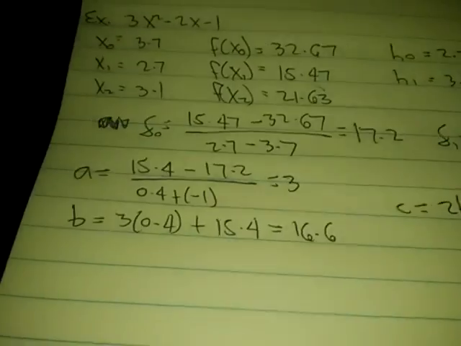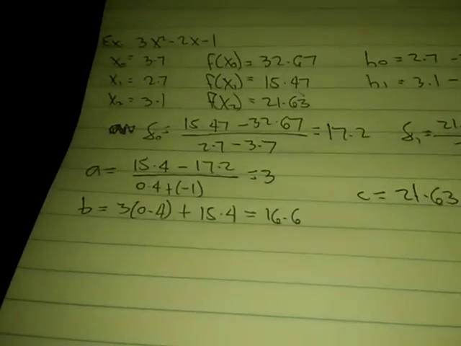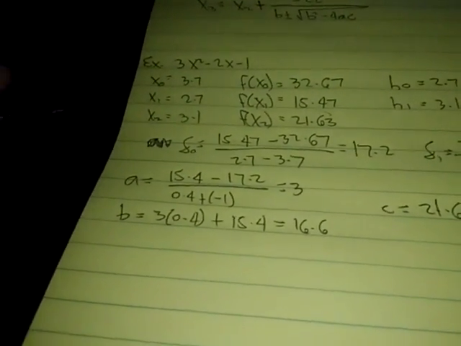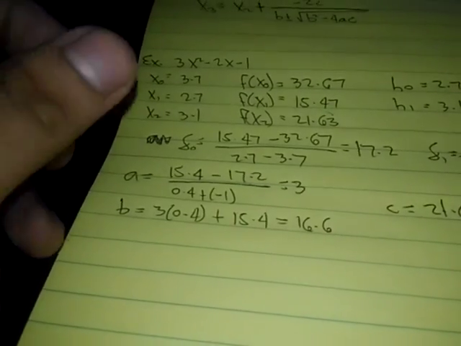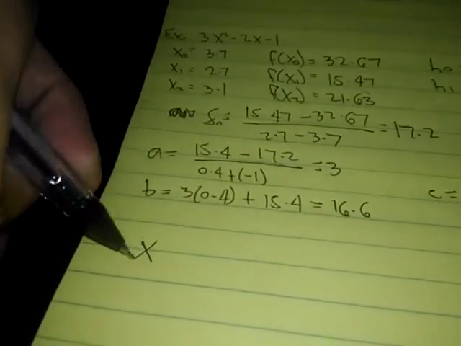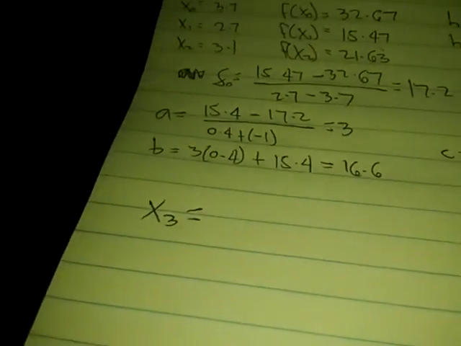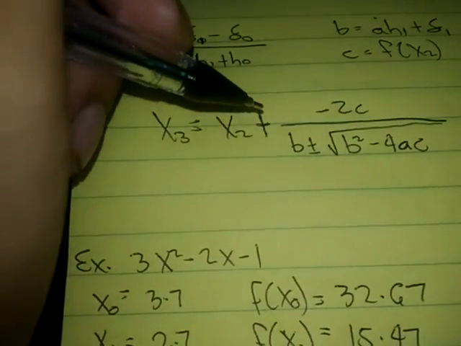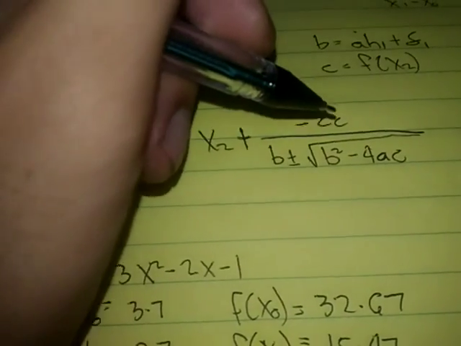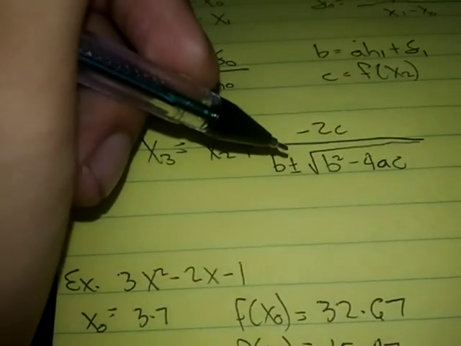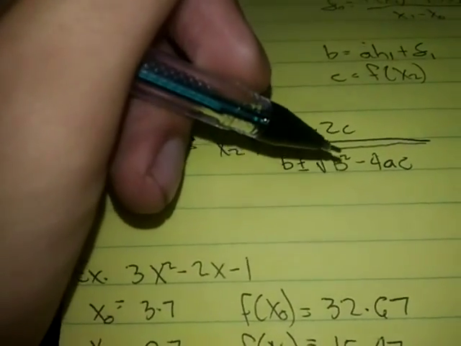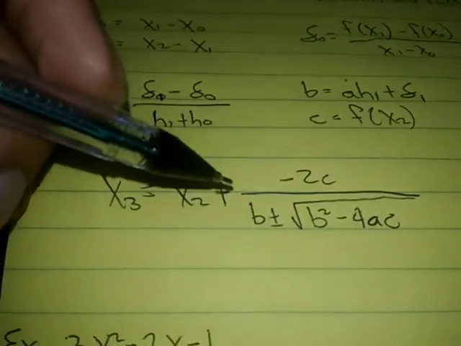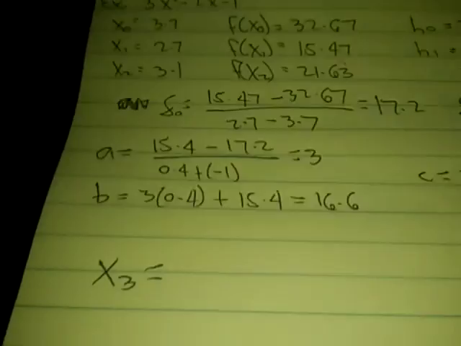After natin makakuha ng values na ito, lako na tayo sa pinaka last value, which is x3. Ulit, recall lang, x2 plus minus 2c over plus minus square root of b squared minus 4ac. Kukuhanin natin yung positive side.